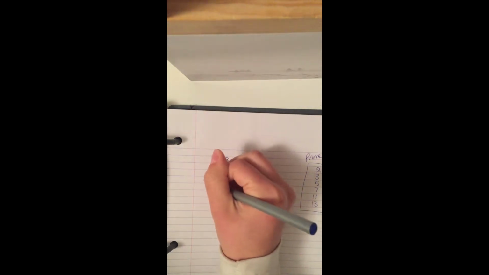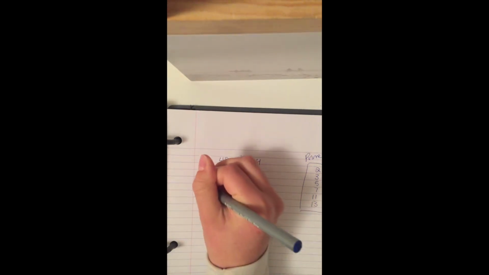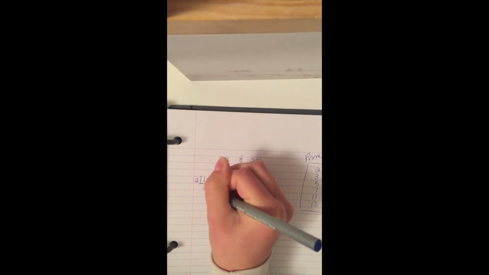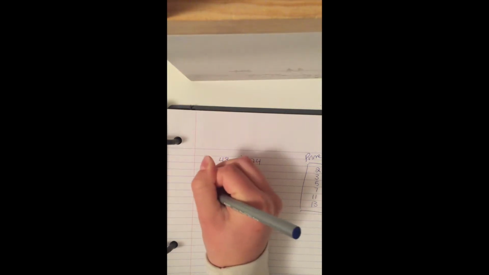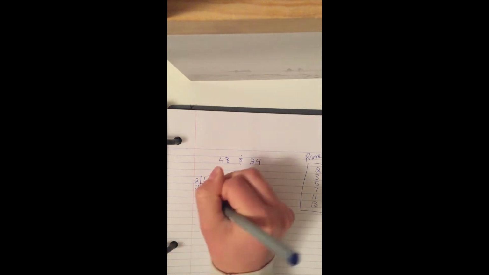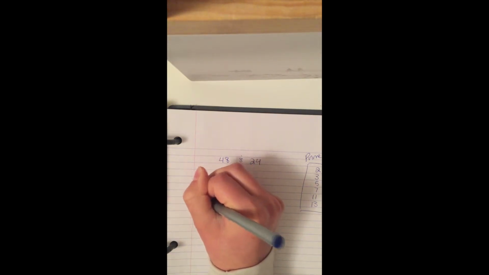Before we can find the GCF and LCM, we need to prime factorize 48 and 24. So we are always going to start with 2. I know 2 can go into 48 evenly because 48 is an even number. I know 2 can go into 24 evenly because 24 is an even number.